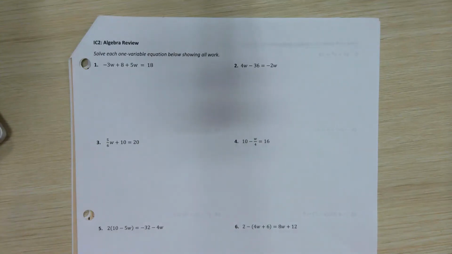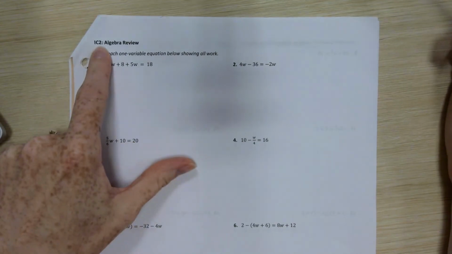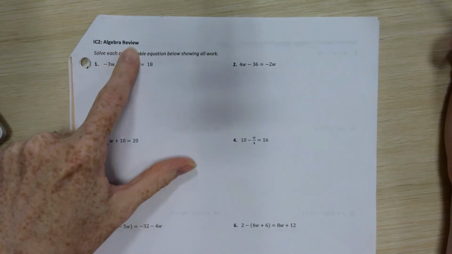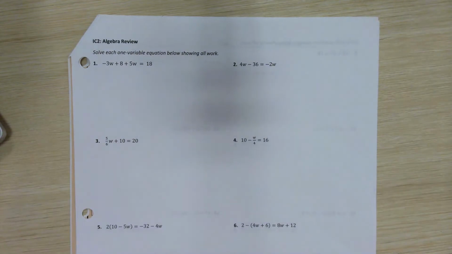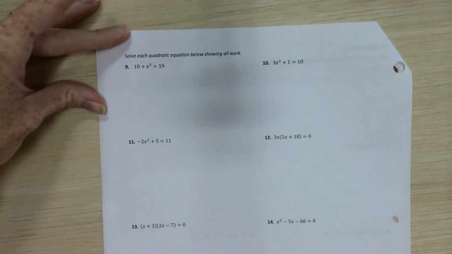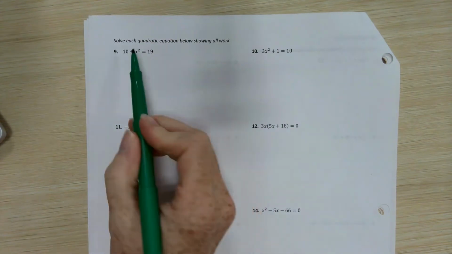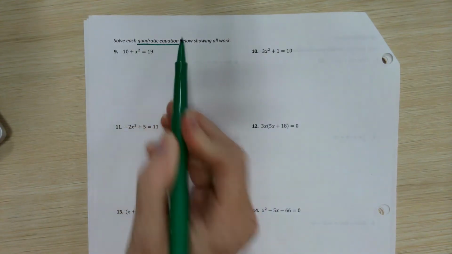Welcome back, geometry students. For our notes today, we are going to be looking at IC2 in Class 2 Algebra Review, and we're actually going to be working on the back side of that page. So if you want to find that and then flip over to the back side where number 9 through 16 are located, these are all what we call quadratic equations.